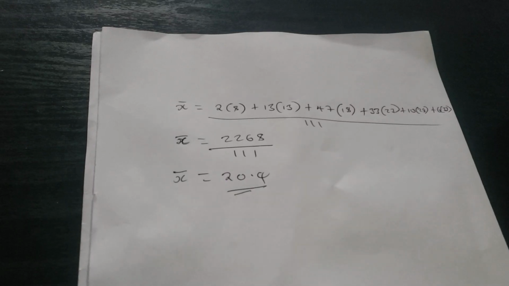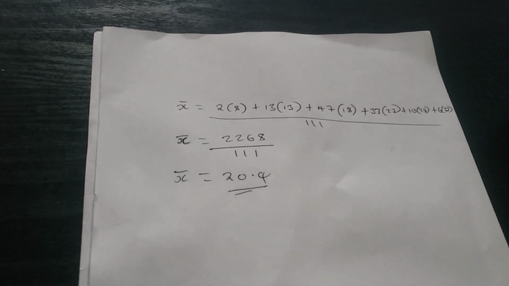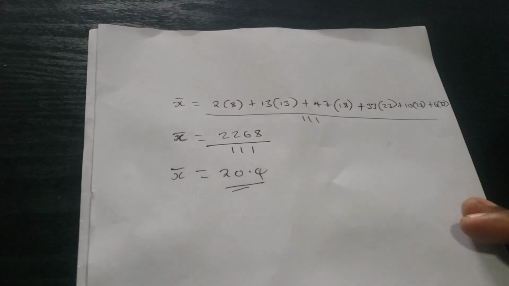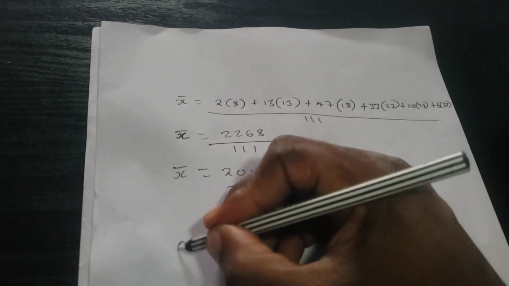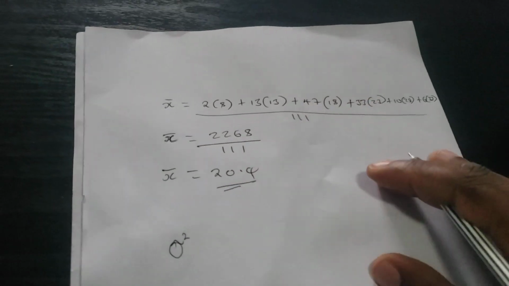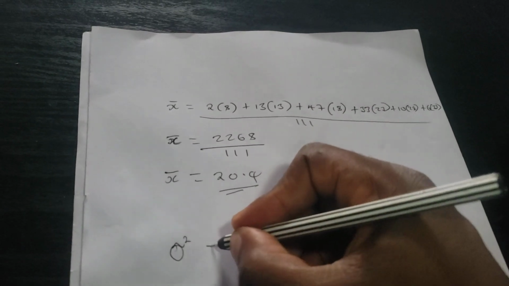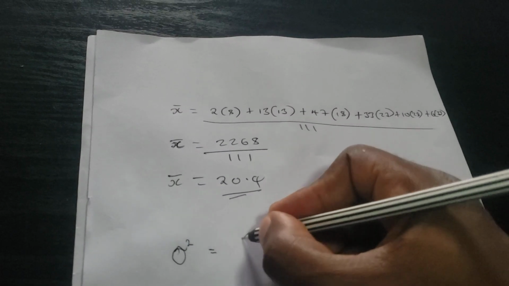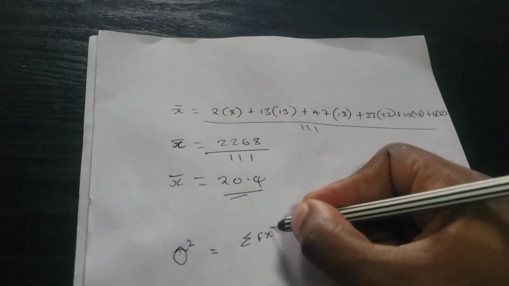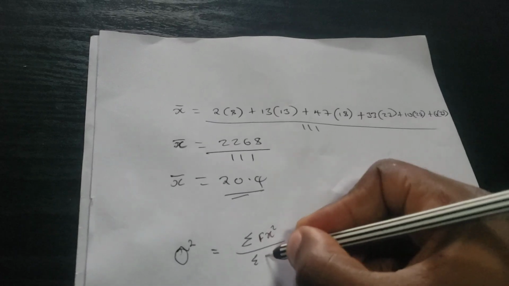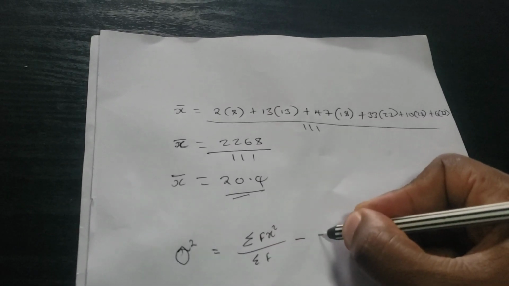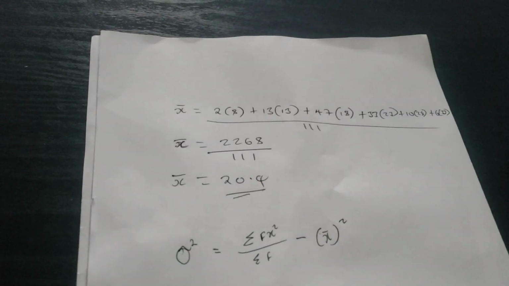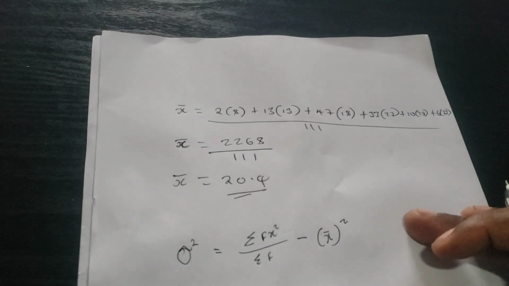All right, so now how are we going to find the variance? We are going to use this information, the summation of fx squared over the summation of f, minus the square of our mean. All right, we get to square our mean.